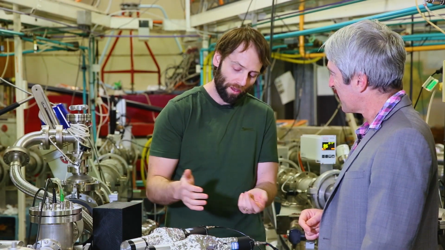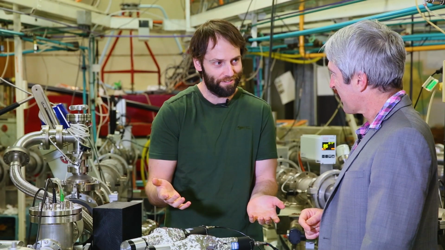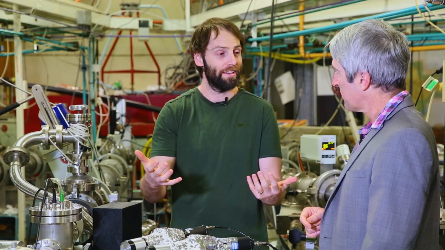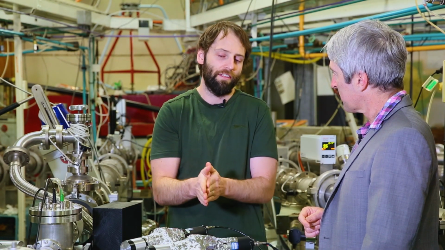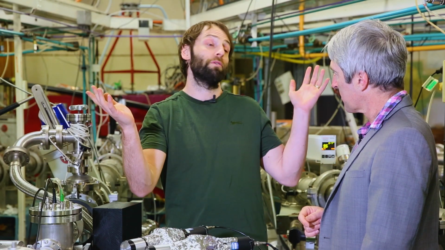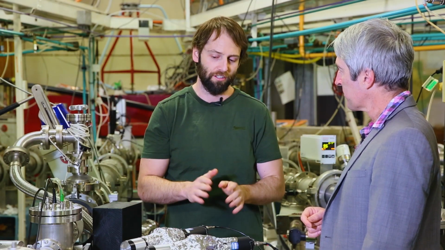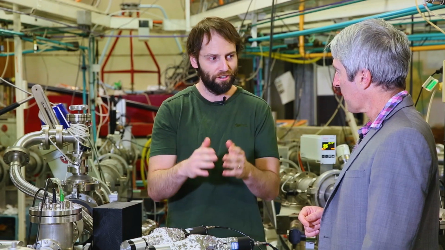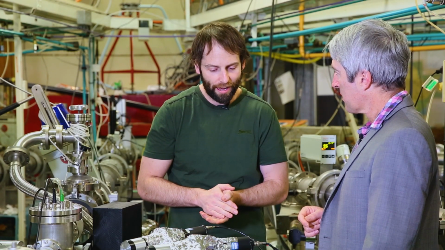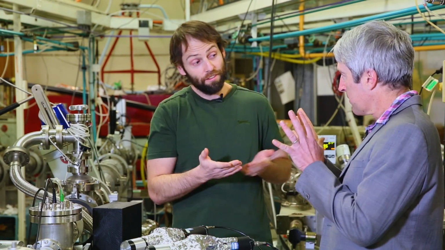So a WIMP is a very good candidate for dark matter, right? There's a lot of reasons that we might think WIMPs could be dark matter. You can make a Big Bang that includes WIMPs and ends up with dark matter that looks like what we see today when we do our observations. So it's very natural to explain what dark matter might be. But this is a theory, right? And we need to do experiments to test this theory.